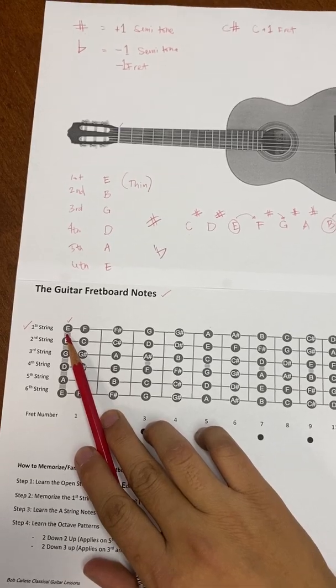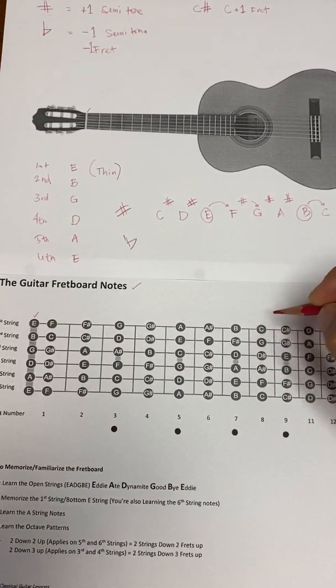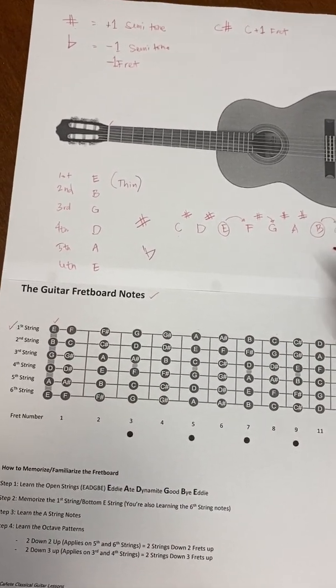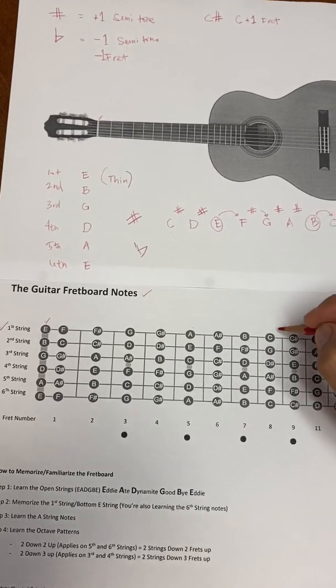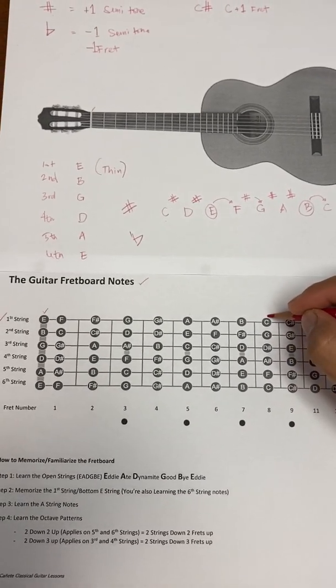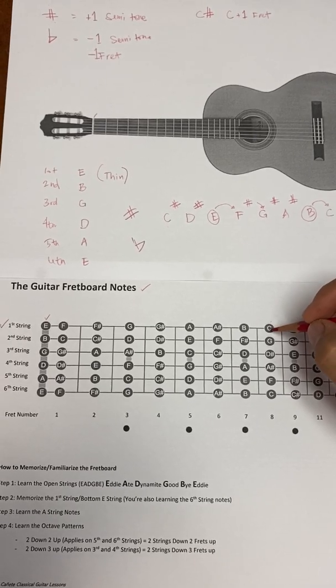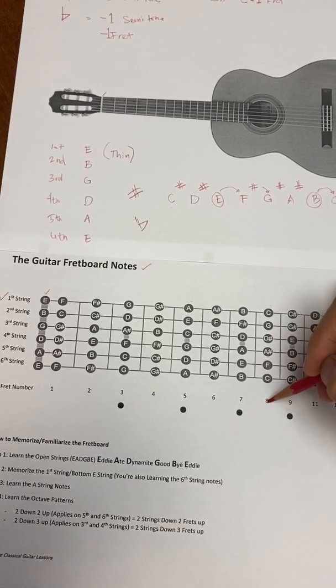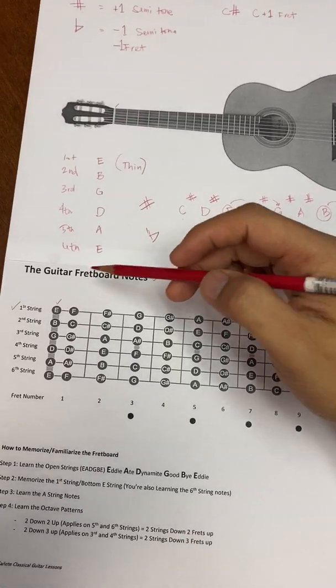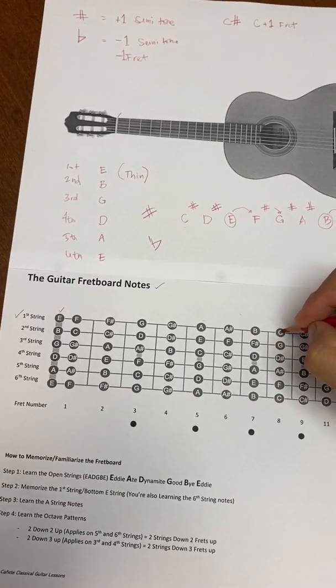Still on the E string, let's start with the letter C. If you hit the 8th fret on the 1st string, you're going to hit the C.